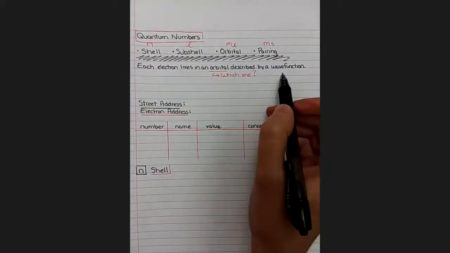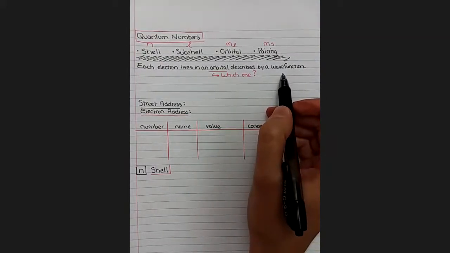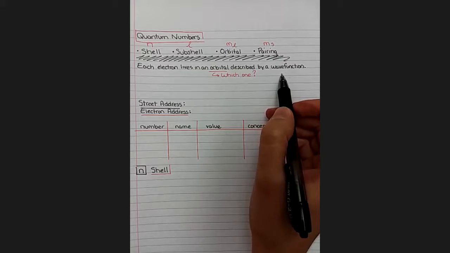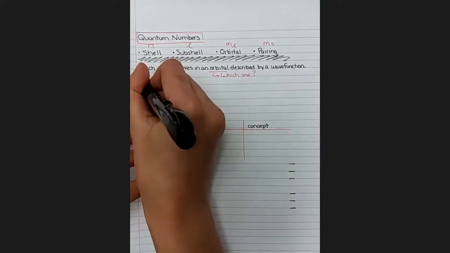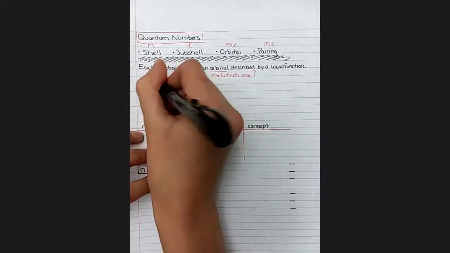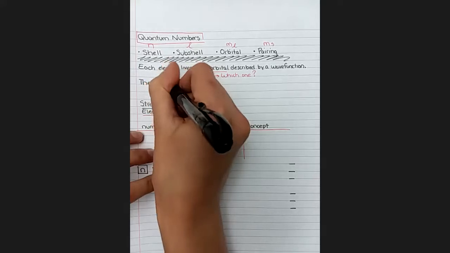And so in order to specify, we need to specify the wave function, but the wave functions are so scary and long and complicated that I didn't even include them in the last lecture video. So we certainly aren't going to include them every time we want to talk about an orbital. Instead, we're going to specify which orbital we're talking about with the 4 quantum numbers.